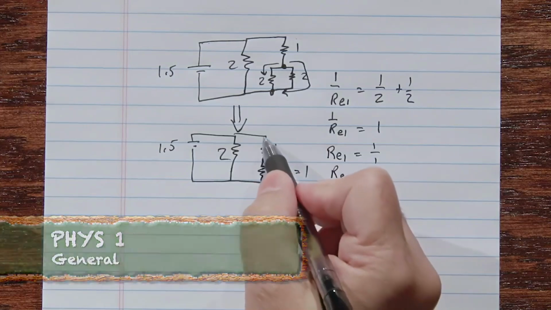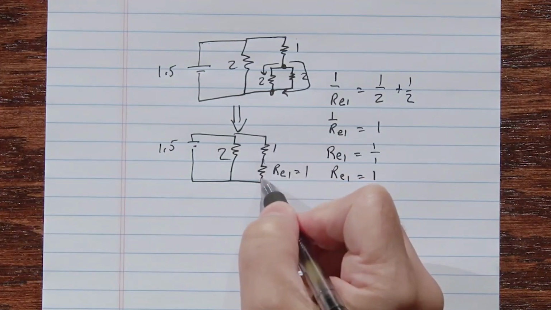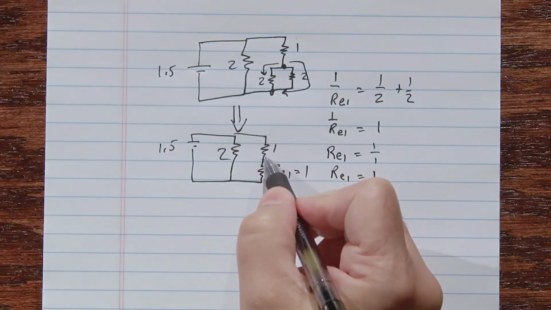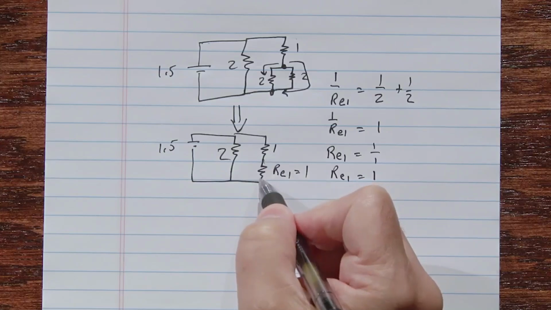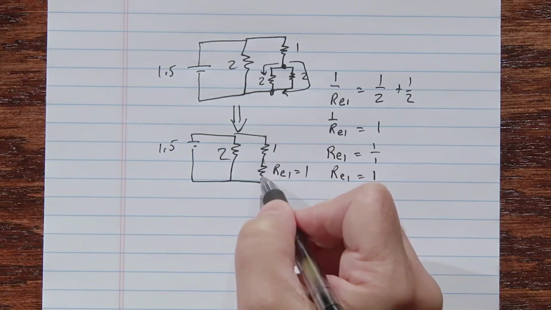Now I do have 2 resistors in series here. Whatever current goes through resistor 1 must go through resistor equivalent 1. So these 2 are in series.